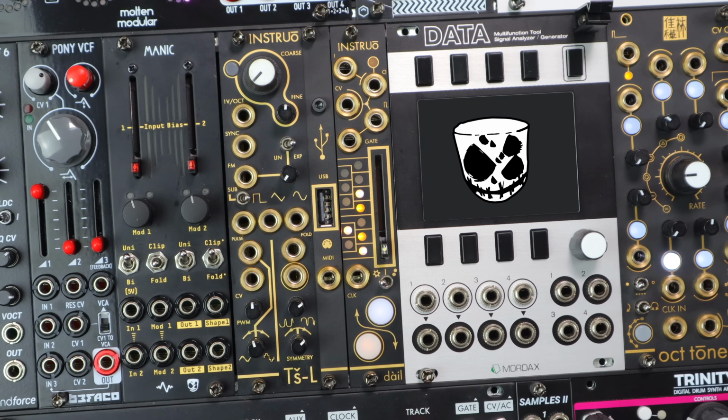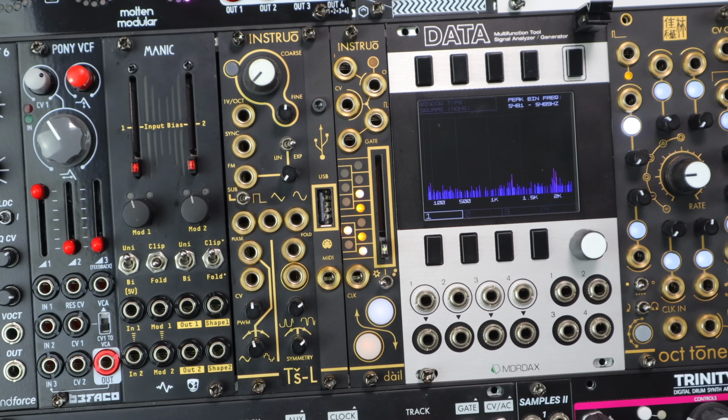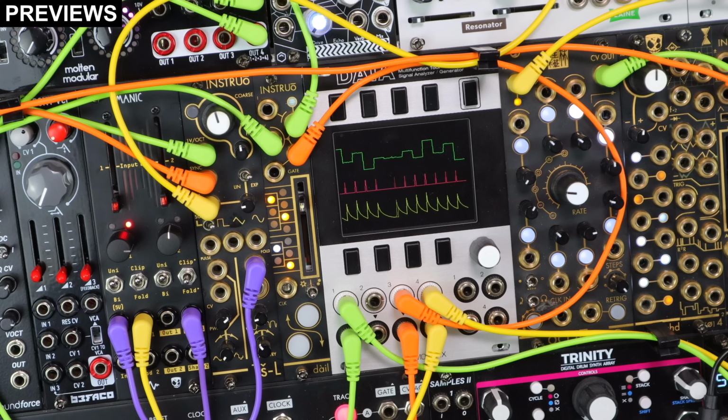Hello and welcome to this video on Dail, a highly flexible and unique feature-ridden quantizer from Instruo. You can also use this video for tips and tricks on using quantizers, slew, transposition and precision adders. Here's what's to come.